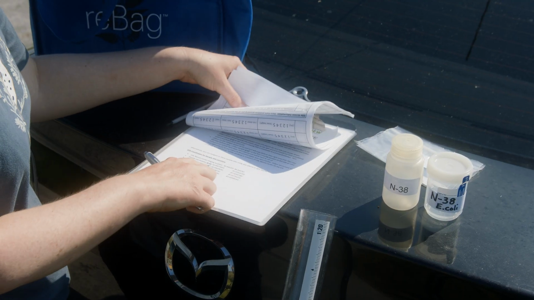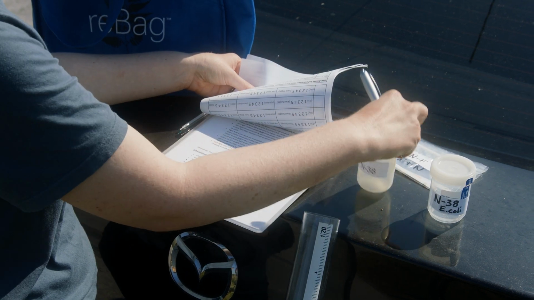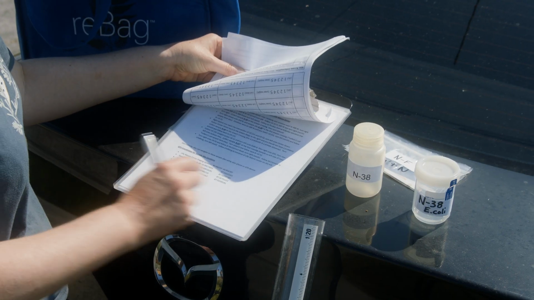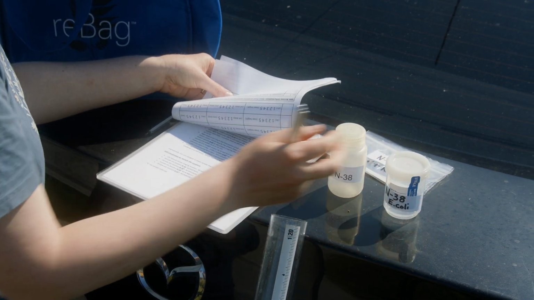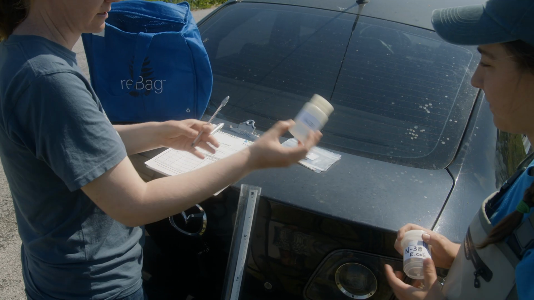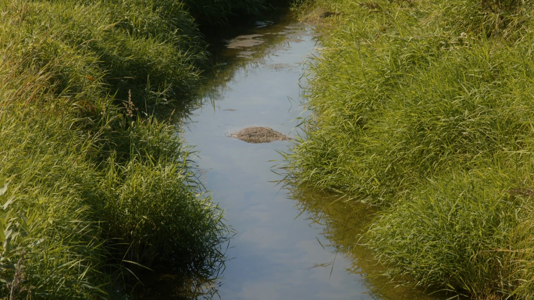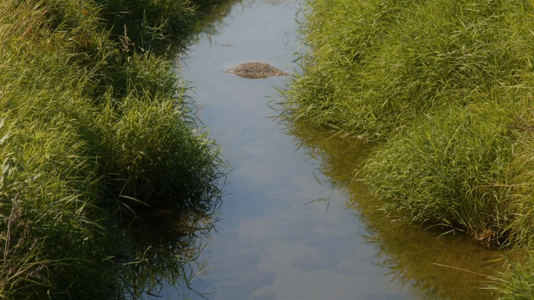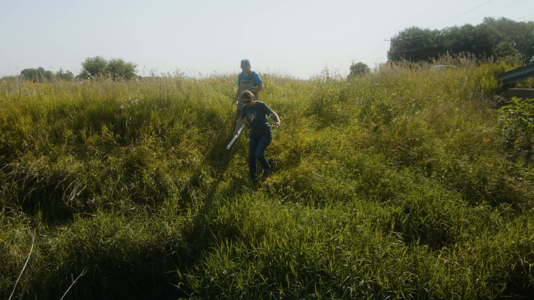Find the sample bottle labeled for the specific site you are sampling and your thermometer from your blue bag. Check to see if this site is also sampled for E. coli. If it is, be sure to grab the labeled E. coli bottle for this site. Some streams are easier to enter than others. Find a spot where you feel safe and comfortable entering the stream.